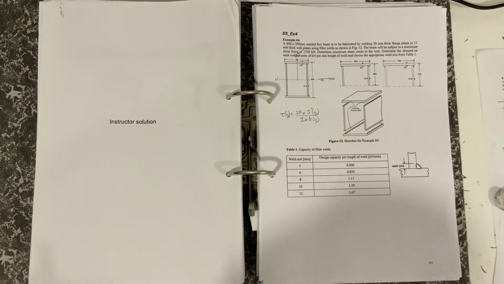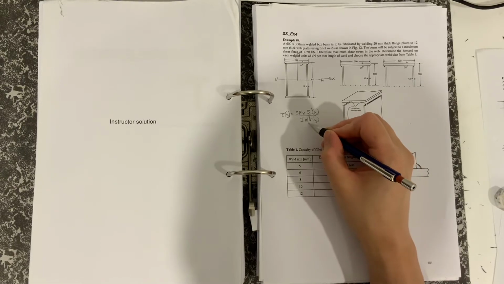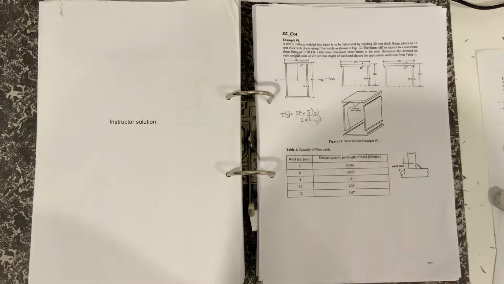All of that's given in the solution anyway. So I'd just like to concentrate on what this b should be.